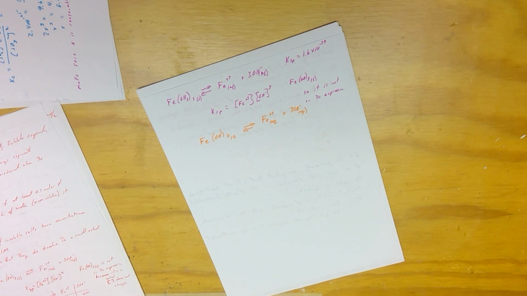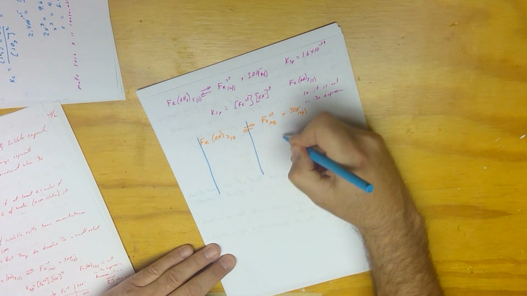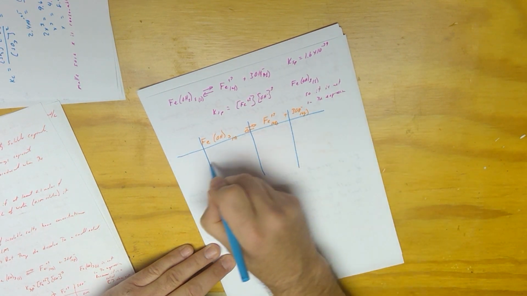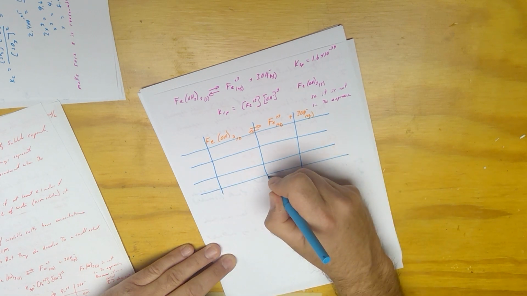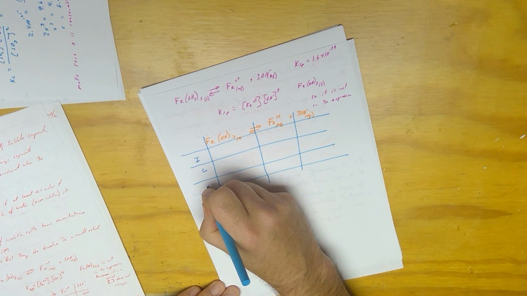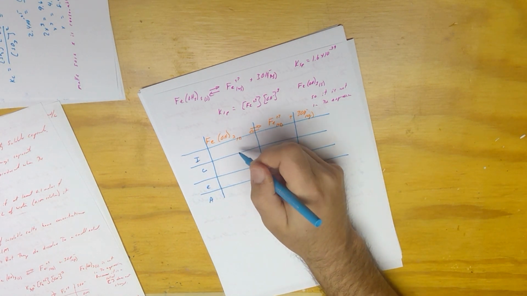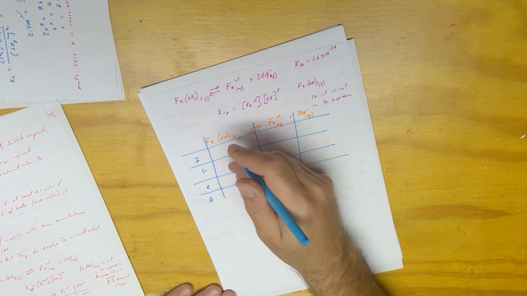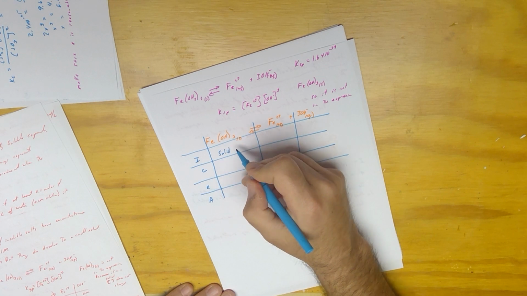Let's make my ICE table. We don't have a concentration here. This is just a solid. It doesn't have a concentration.